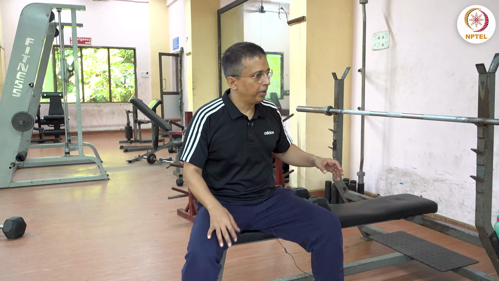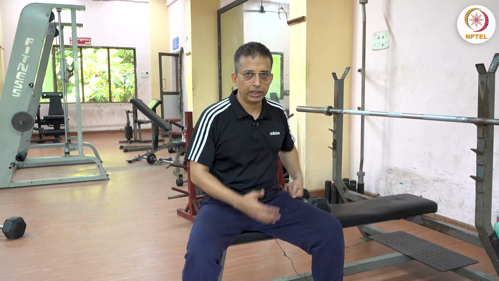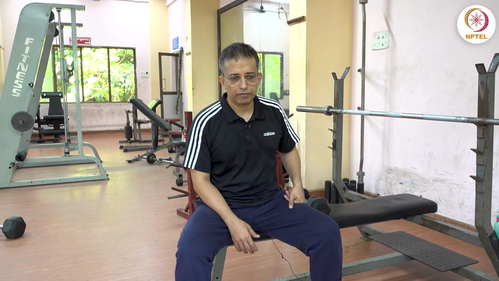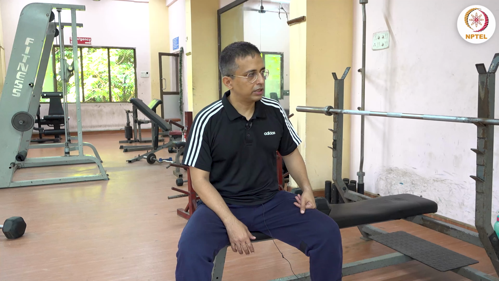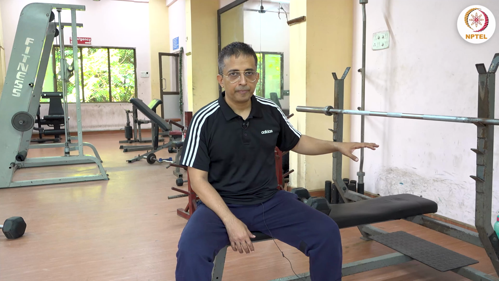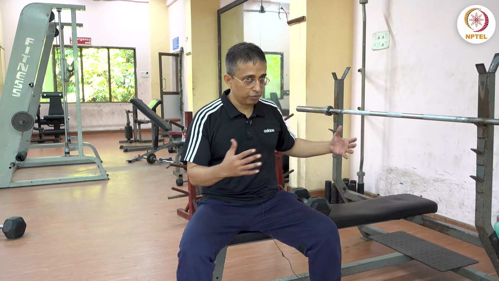Now, what's the advantage of a barbell over doing this exercise on a machine? From a practical point of view, this is cheaper. It's much cheaper to have a barbell and move it. The second advantage is that space-wise, this takes less space. You don't need a huge machine. Also, this is more real life.